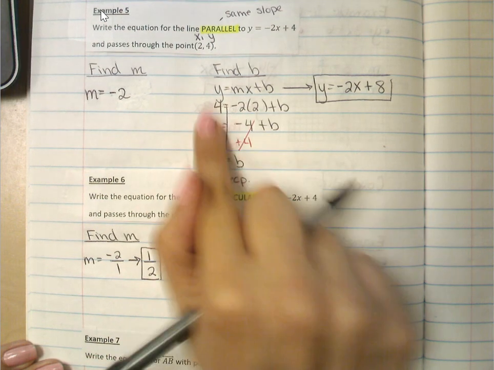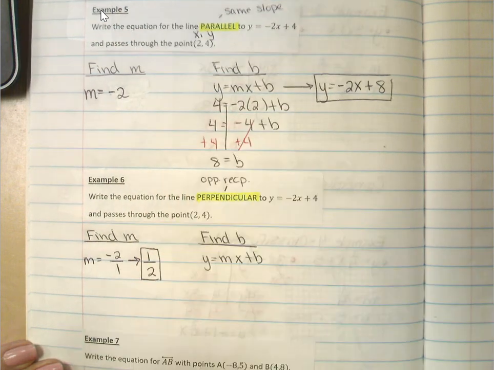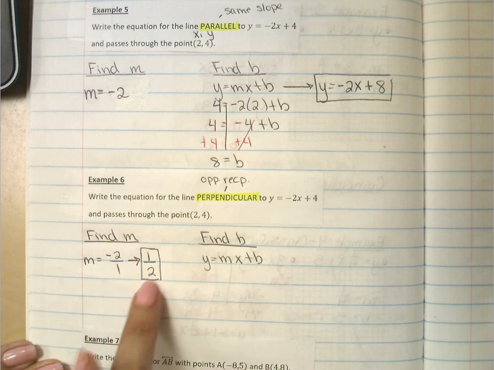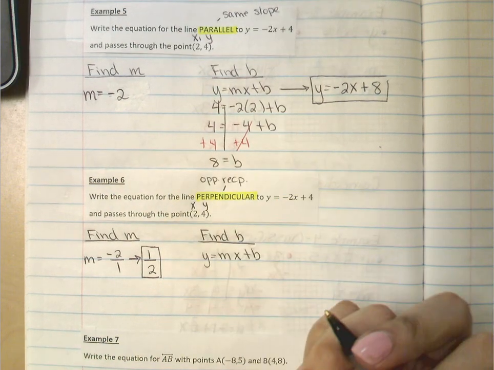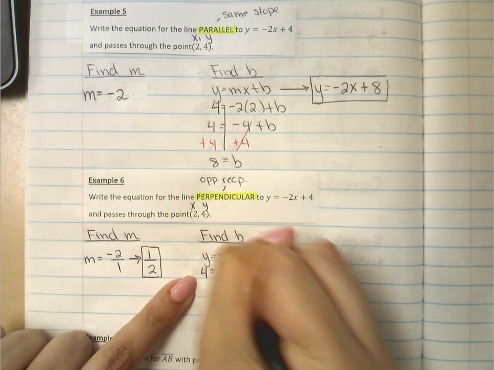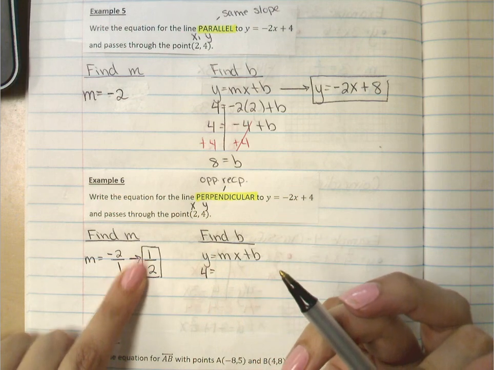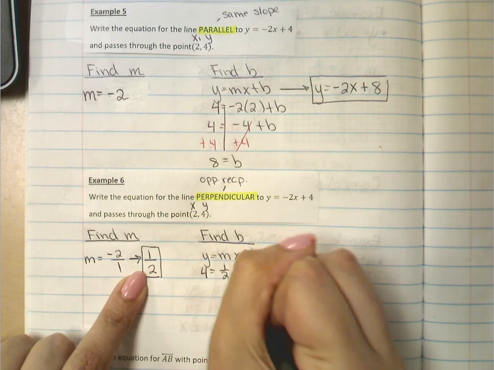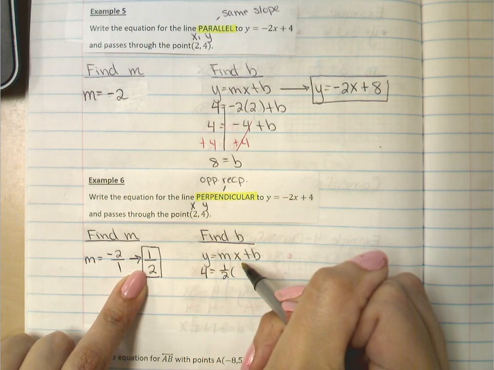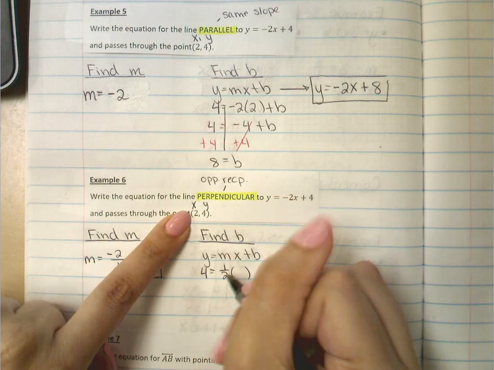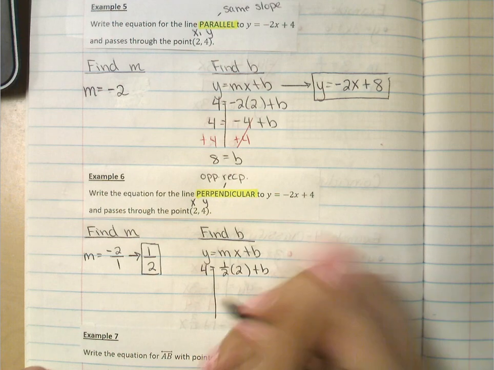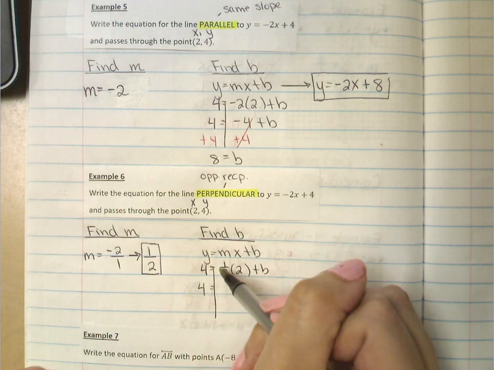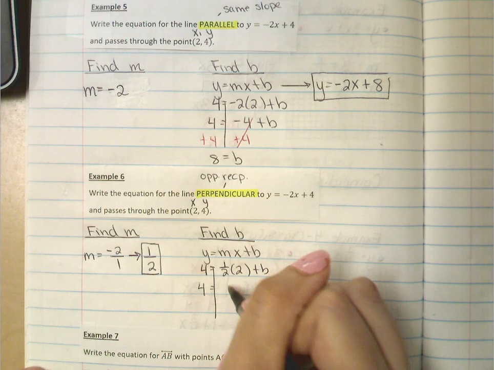So exact same steps that I did in example 5, but now using 1/2 as my slope. So my point again is x and y. My y is 4, my m is 1/2, my x value is 2, and the b stays. Same process. 1/2 times 2, that gives me 1.